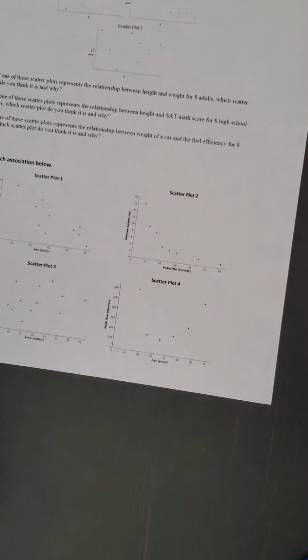So I would assume that as someone's height increases, their weight increases. It would be very unlikely to find a woman who's 5'2" and weighs, say, for example, 400 pounds. Most petite women weigh less.